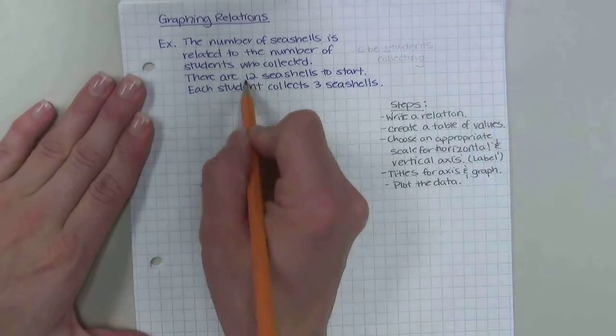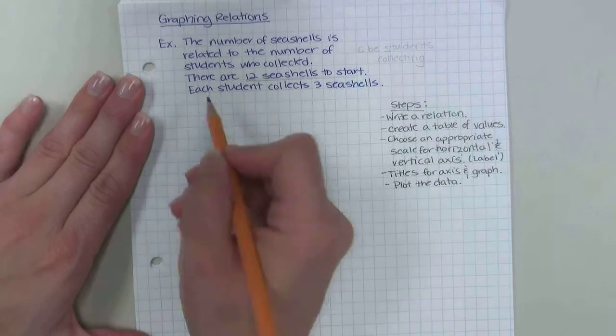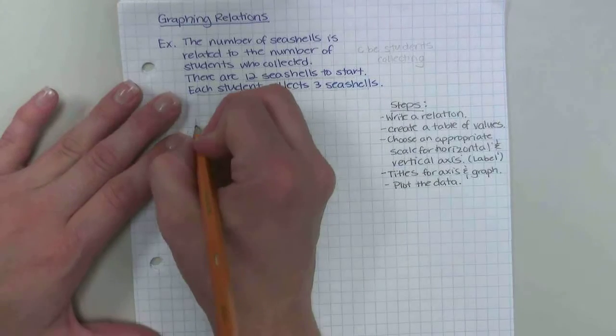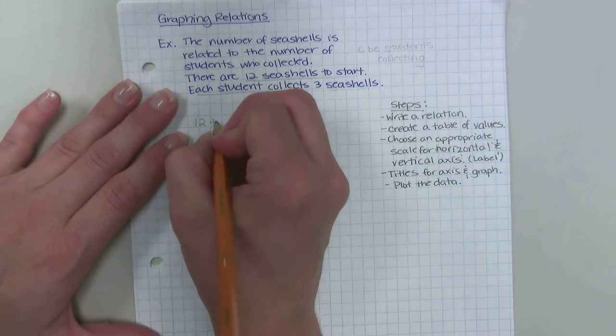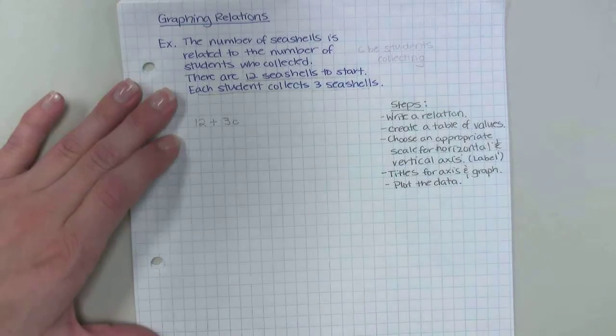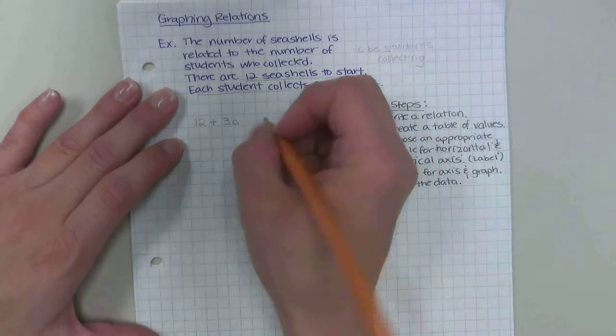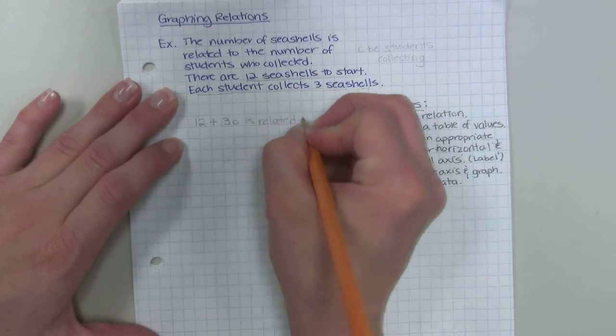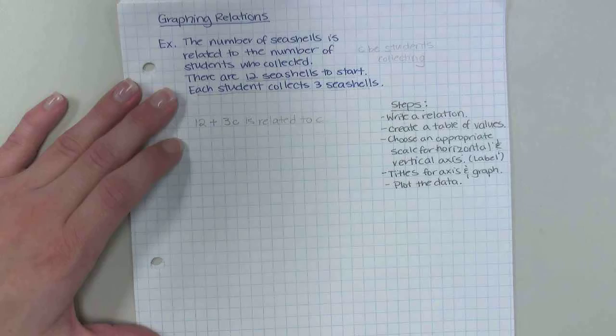It tells us in the question that there are 12 seashells to start, and then each student collects 3 seashells. So we start with 12, and each student collects 3 shells. So our relation is 12 plus 3C is related to C. So that is step 1.